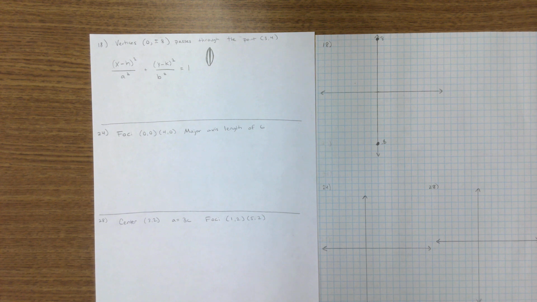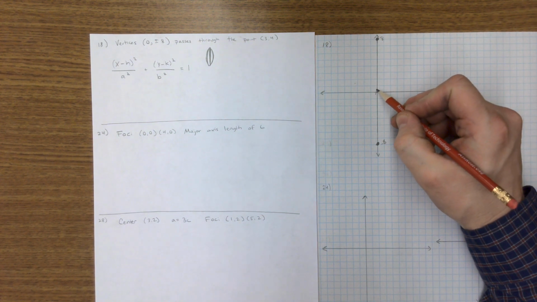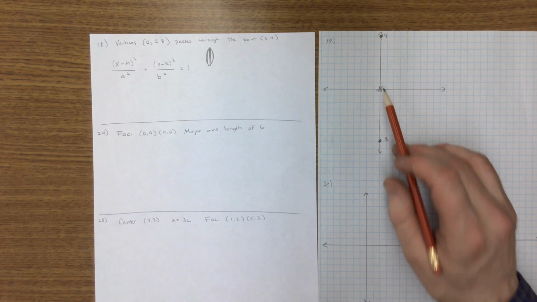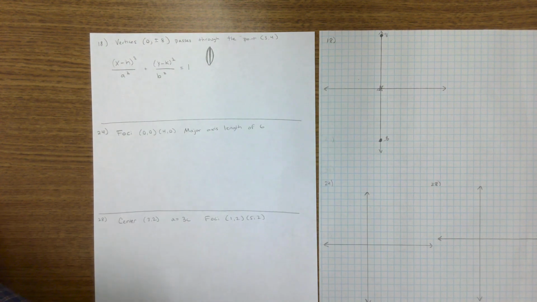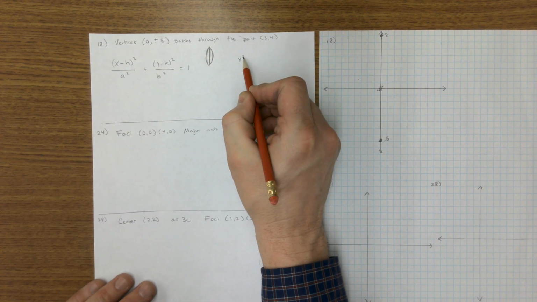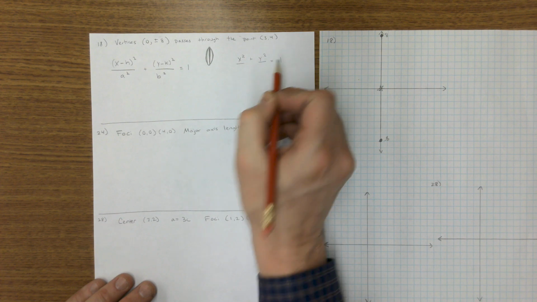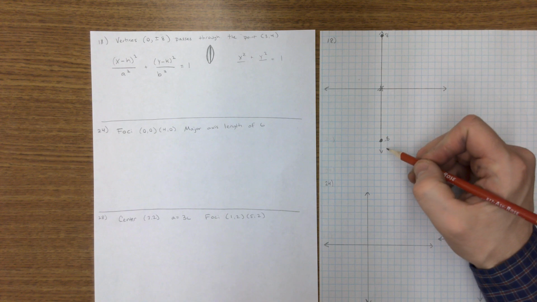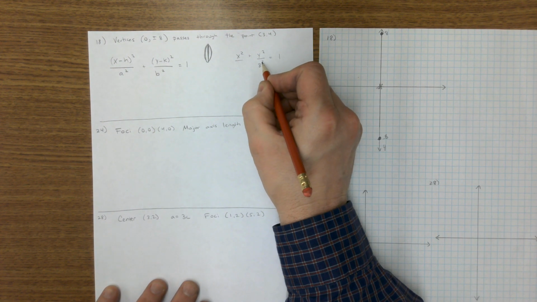All right, so what information do we have? Well, if this is the major axis, right in between the vertices definitely has to be the center. So the center is there, and that center is 0, 0. So I know immediately that I can write this for my equation: x squared plus y squared equals 1. And I also know this major axis is along the y-axis, and I know it's 8, so I can put right here 8 squared.